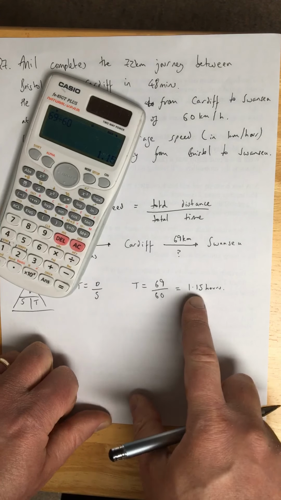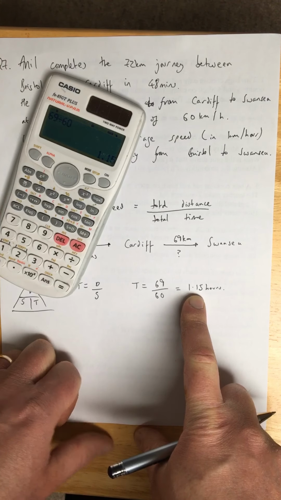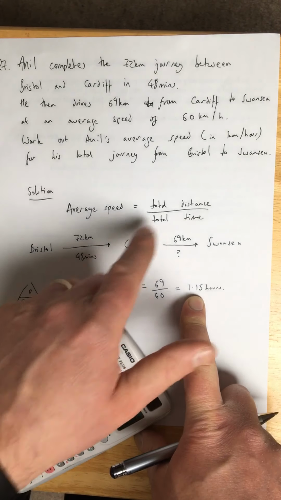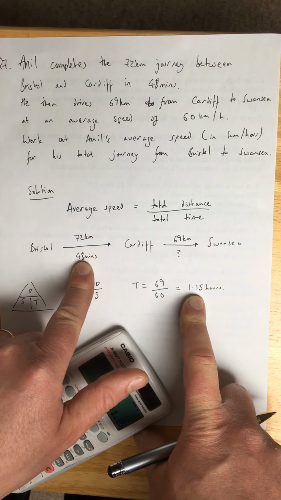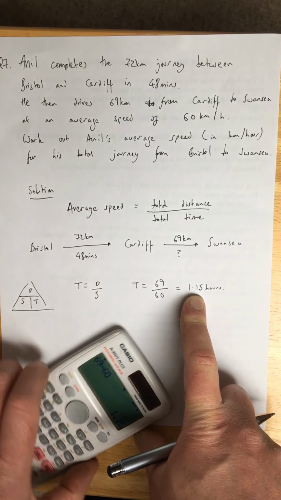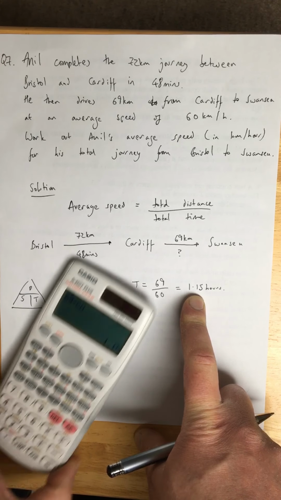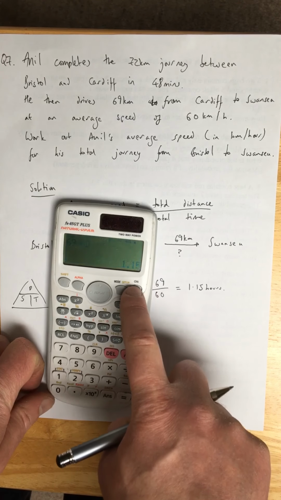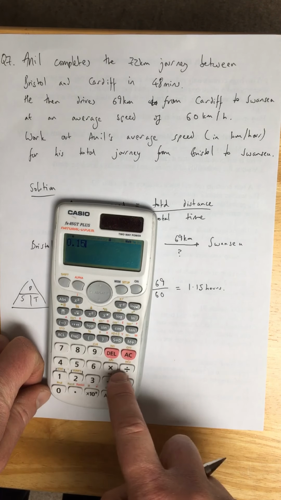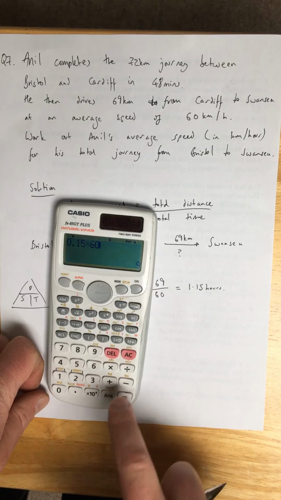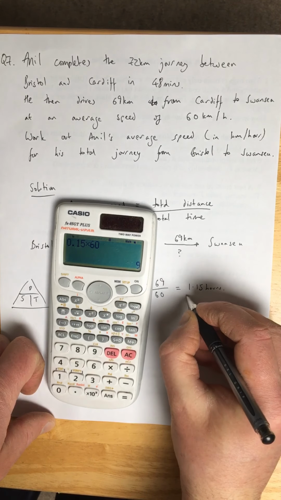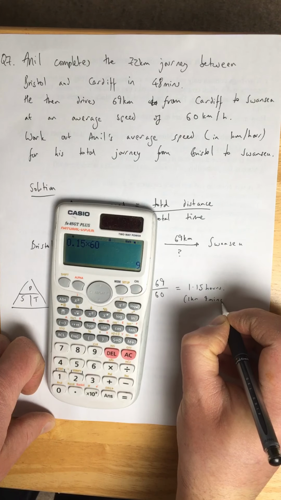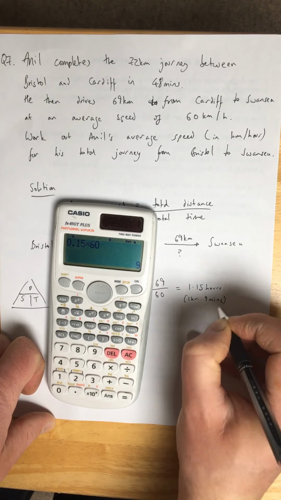Now, actually, we don't need to convert that at all because when we're working out the average speed, we want the time in hours. We're actually going to have to convert this to hours later on. But just if you're interested, I guess some of you might do this just so you get a feel for the question. 0.15 of an hour, we can do 0.15 times 60 to give us, that's 9 minutes. So I'll just put that in brackets. That's 1 hour and 9 minutes, but that's not really relevant for this question.